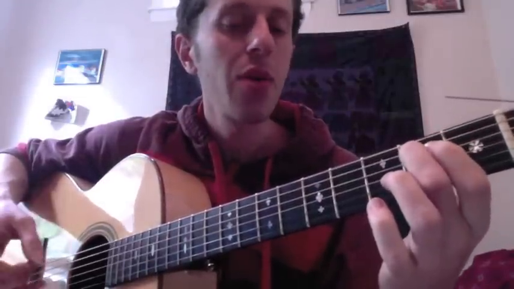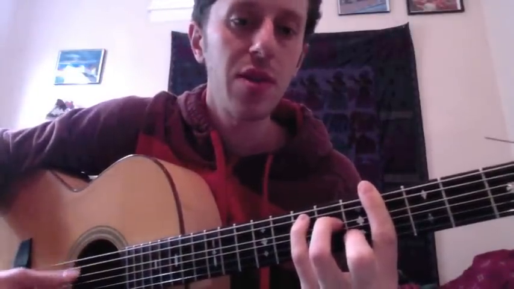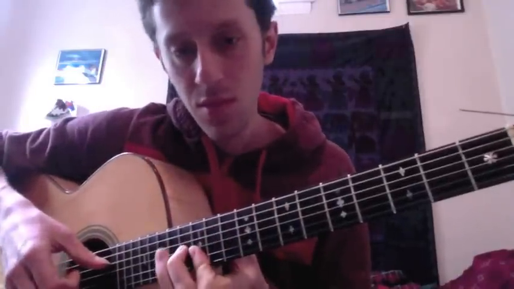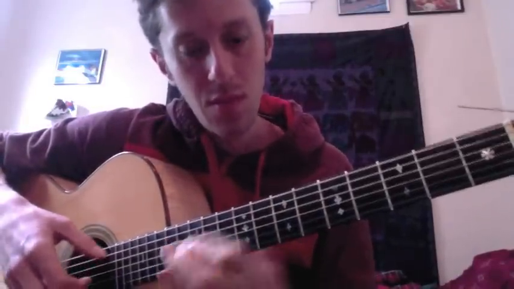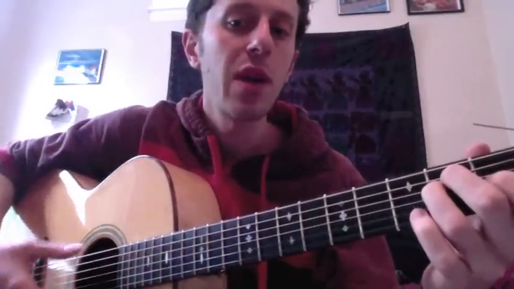Right, now you can do the same thing with major, so E major. Here I'm playing this C major shape, right, with this note as the root. Right, and you can do the same thing doing arpeggiation on the bass.